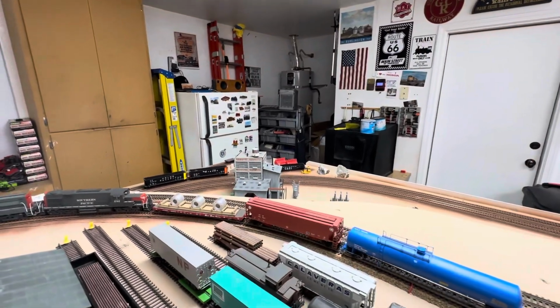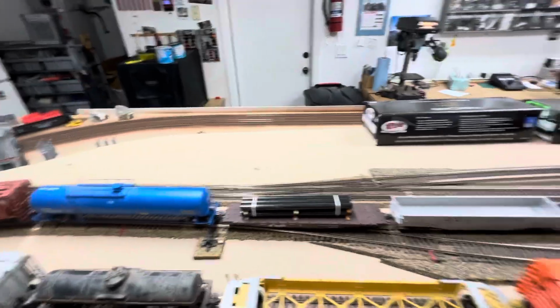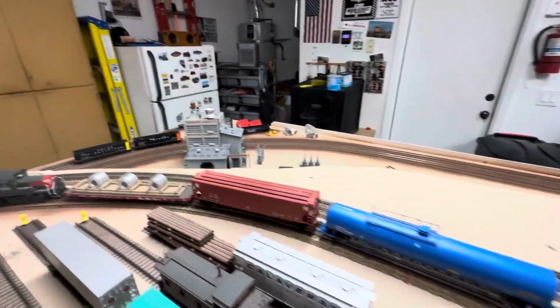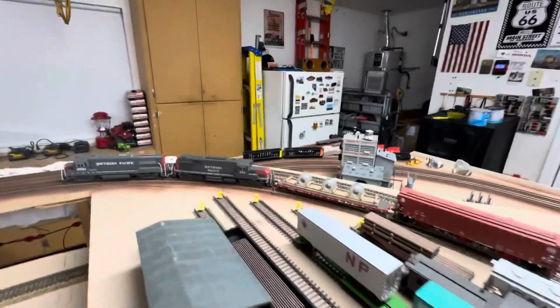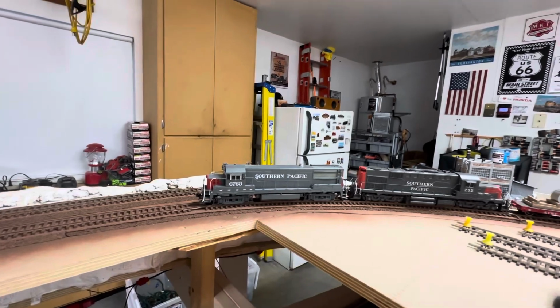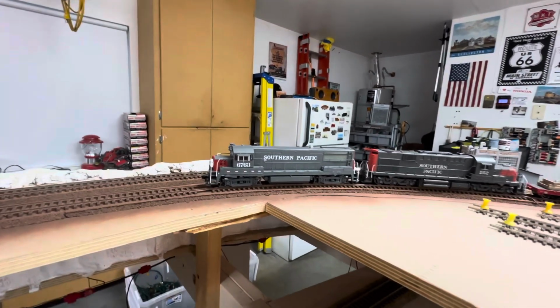And then sometimes it'll be the opposite. He'll leave Arnold Yard with, as you can see, a pretty long train now, long for my layout anyhow, and come back with hardly anything. So it all depends on how things work out. And that's what I love about it, because that's kind of what happens in real life.